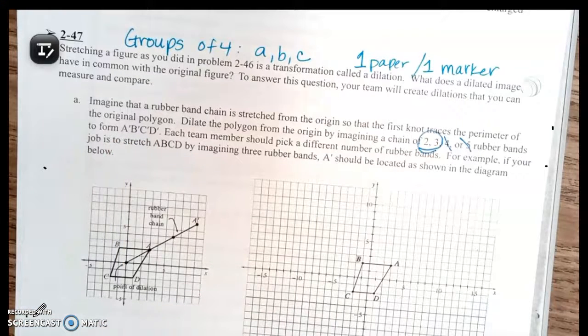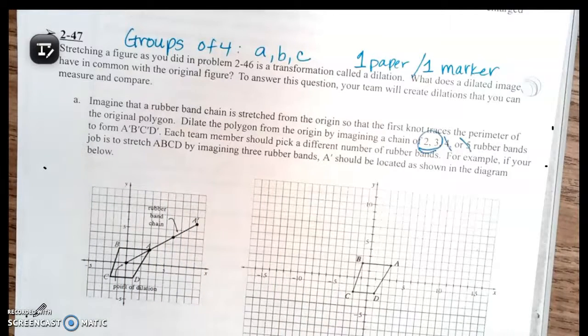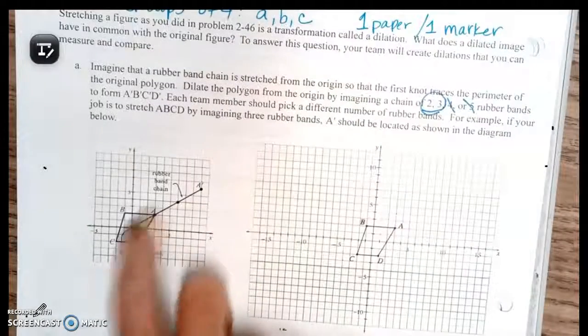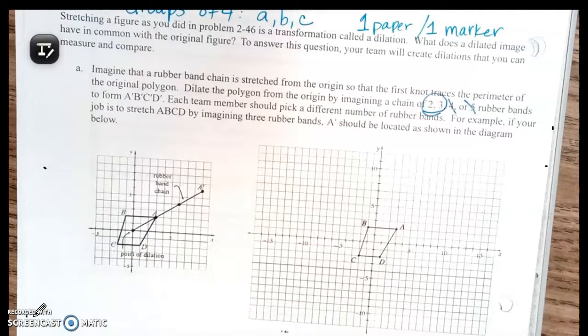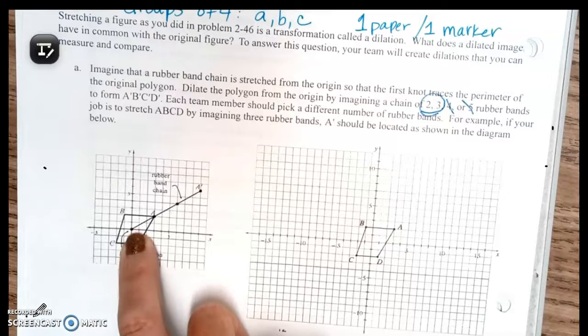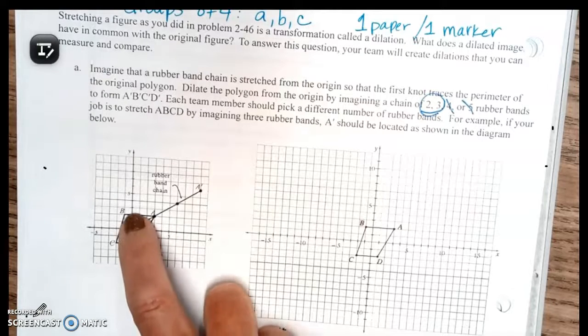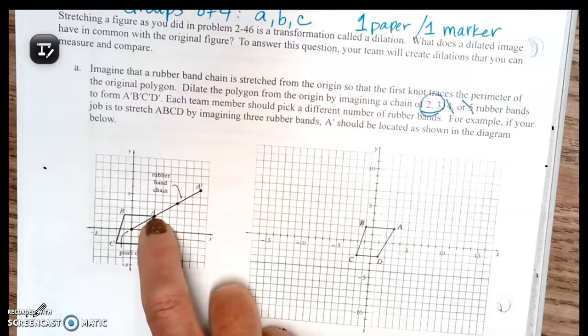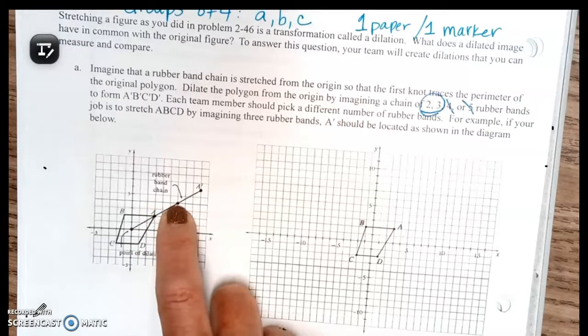Each member should pick a different number of rubber bands. That's okay. For example, if your job is to stretch A, B, C, D with 3 bands, A prime should be located as shown in the diagram below. Okay. So for the first one, you're going to take this quadrilateral right here, and you're going to use the center of this one as the point of dilation. So to get from there to this corner labeled A, you go up 2 and then over 3. So to dilate it 2 times, you would go up 2 and over 3 and put a point right there.